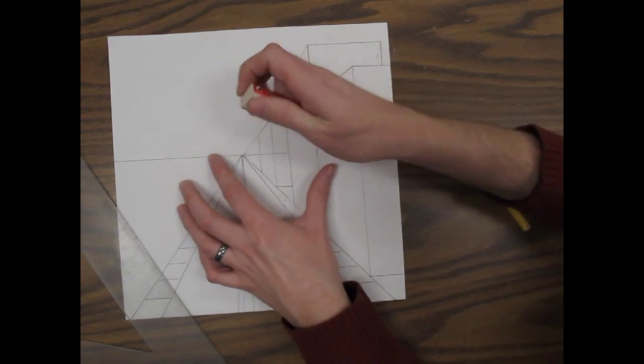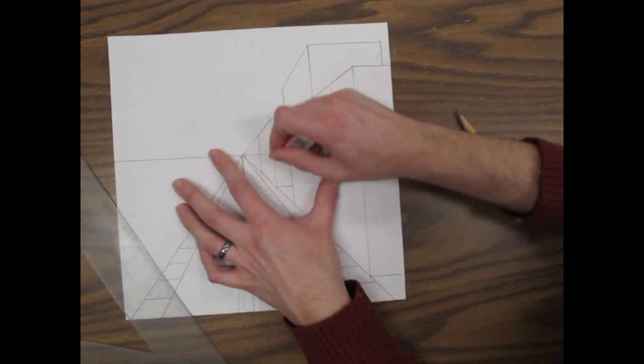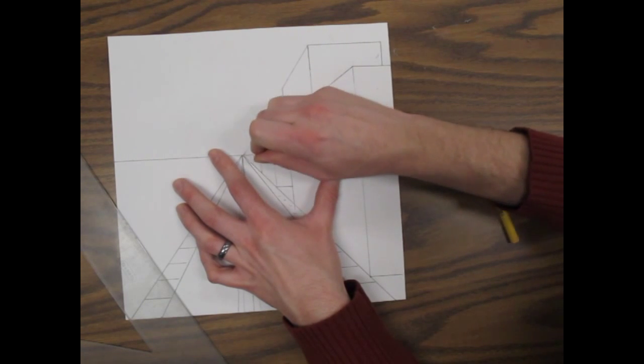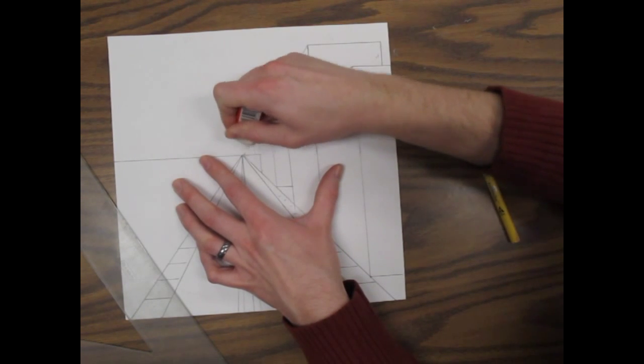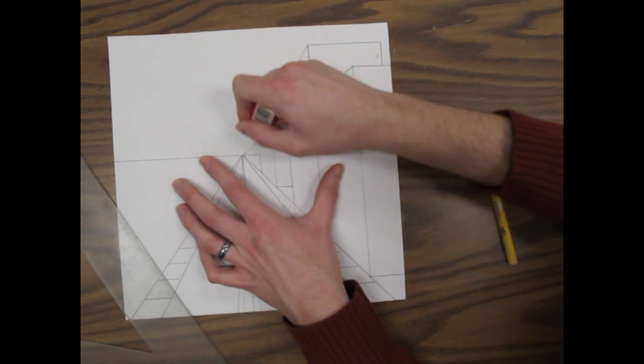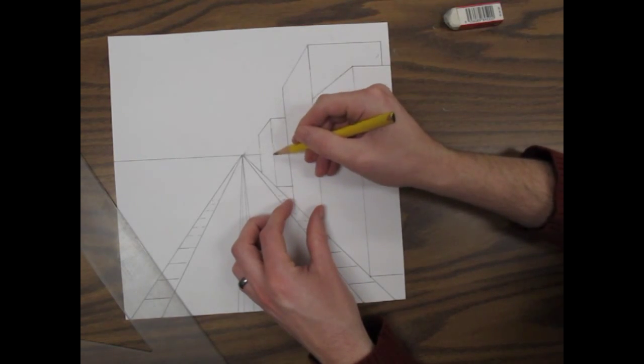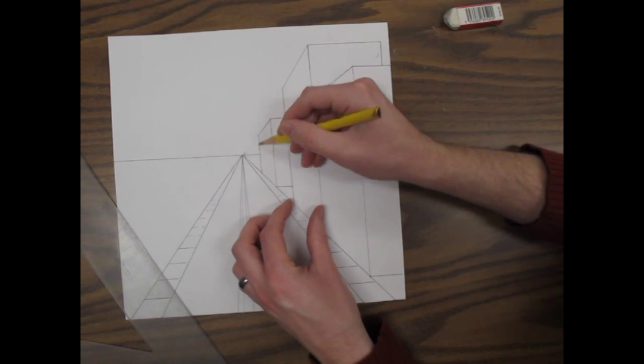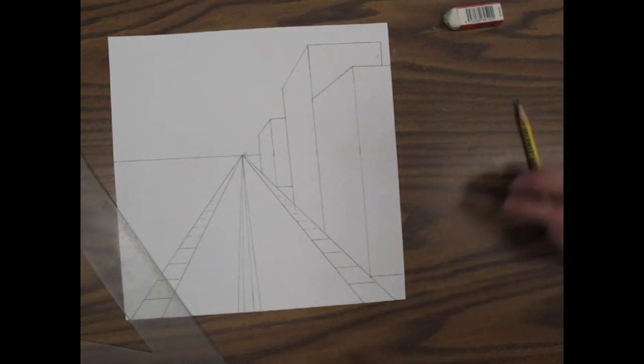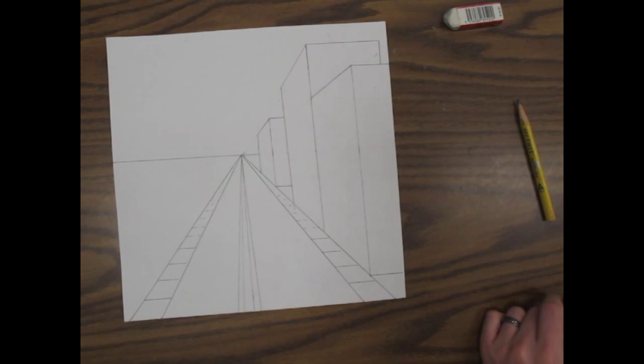Okay, and then erase these lines that you no longer need. And there is 3 buildings.